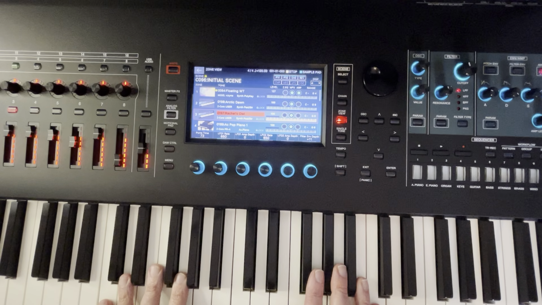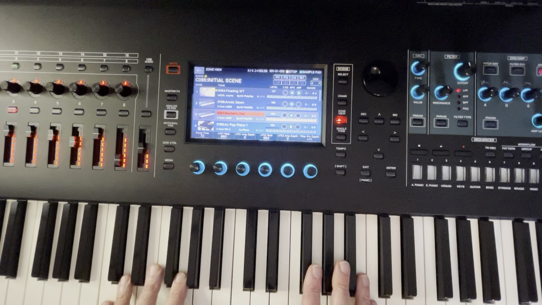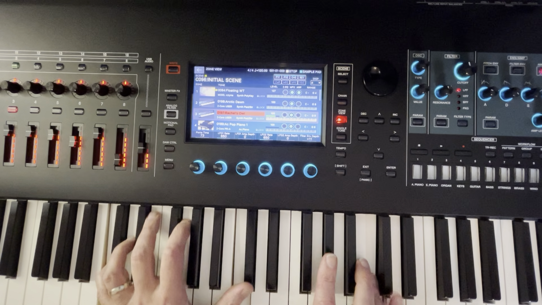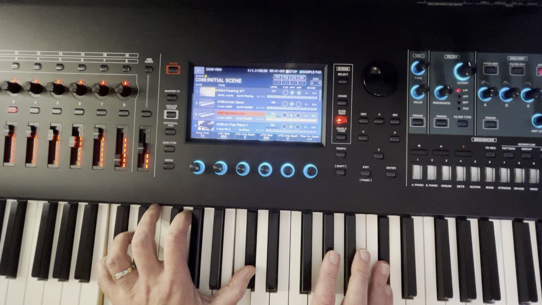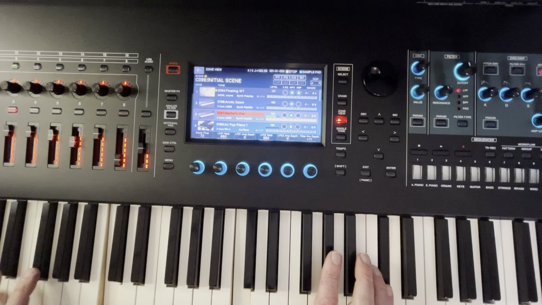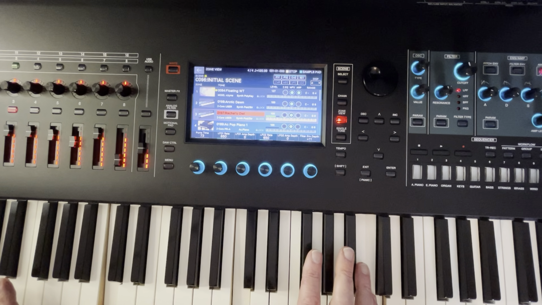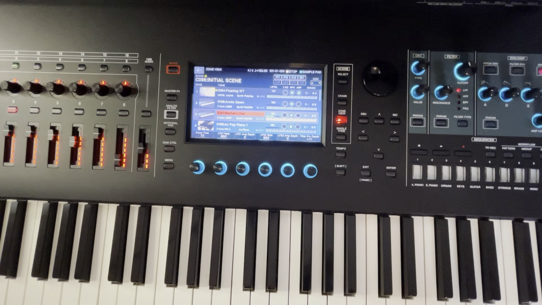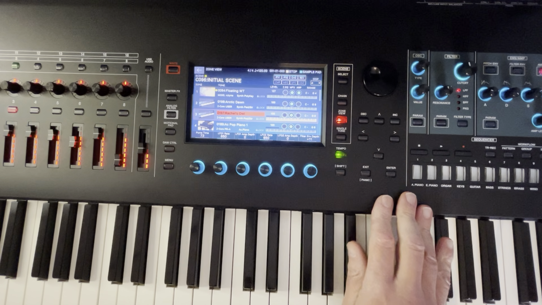No prizes for guessing what the inspiration for this sound was. Love it. Hear how big and full that sounds. It's immense. Credit to all the designers. They've produced amazing sounds, but that's a particular favourite.